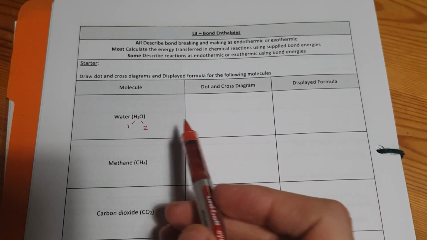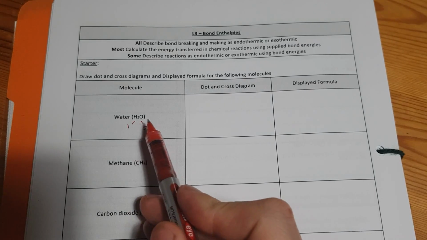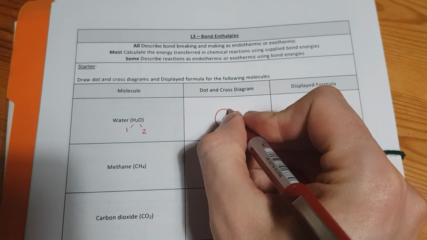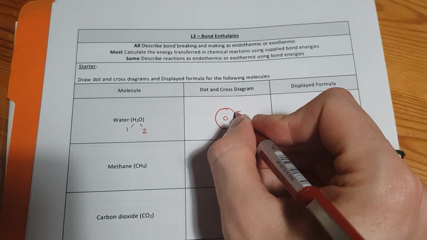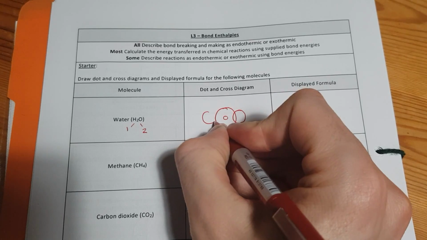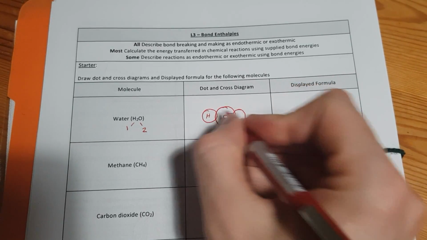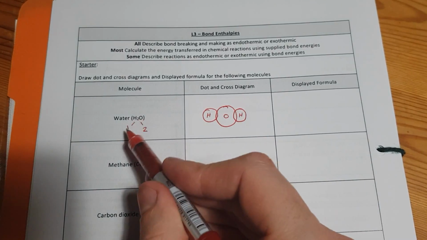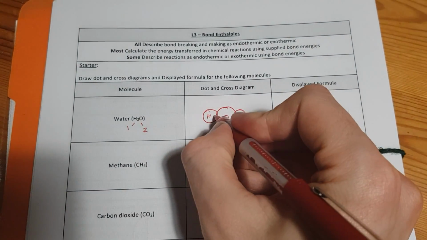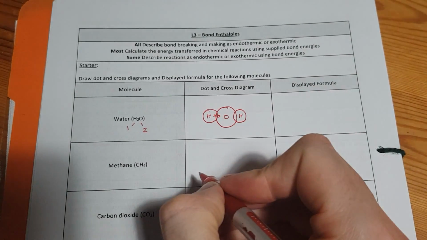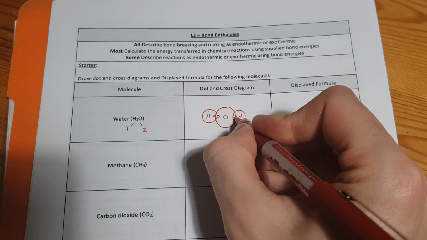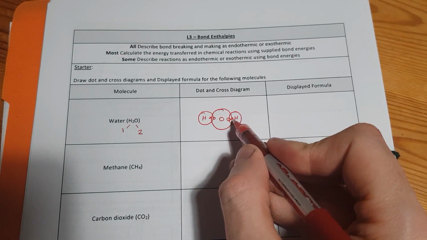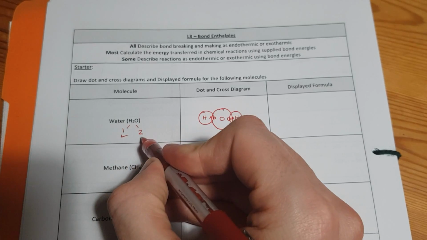So when drawing your dot and cross diagram, you put the atom that needs the most in the center. So I'm going to put my oxygen in the center, my hydrogens either side, and then you start giving them the pairs of electrons they need. So I'm going to start with the hydrogen because it needs the fewest. So I'm going to give that hydrogen 1 pair. I'm going to give this hydrogen 1 pair. And you'll notice that that has now given my oxygen 2 pairs, which is what it wanted.